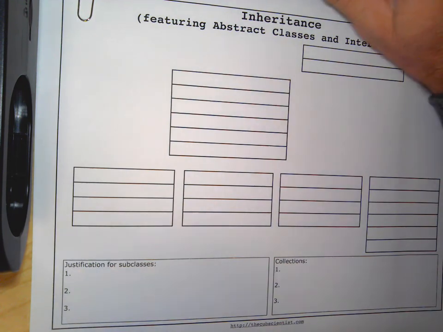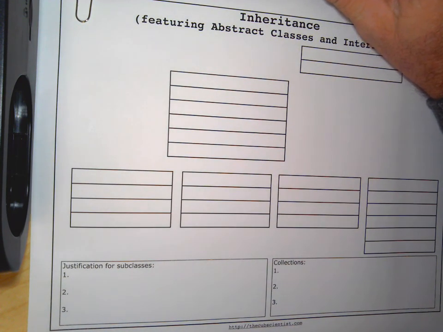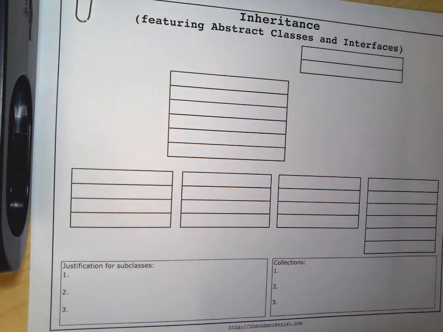So if you look in the shared folder, you should be able to find this worksheet, or this note sheet, and you can print out your own blank version and follow along and take some notes. We're going to be adding lots of stuff to it over many different days.